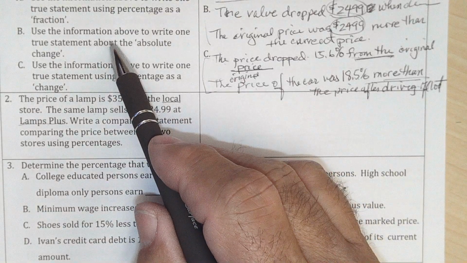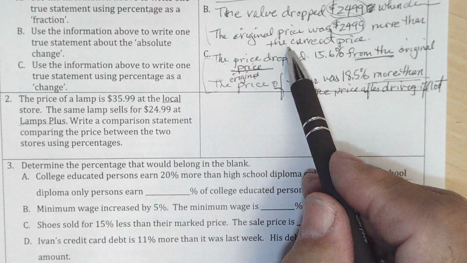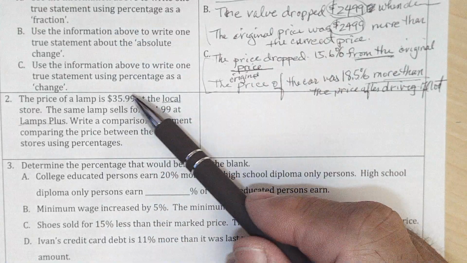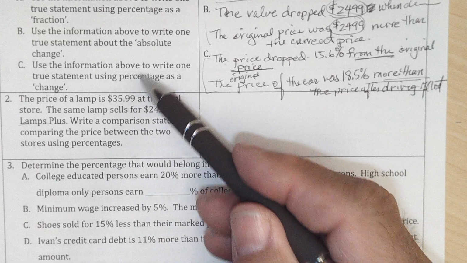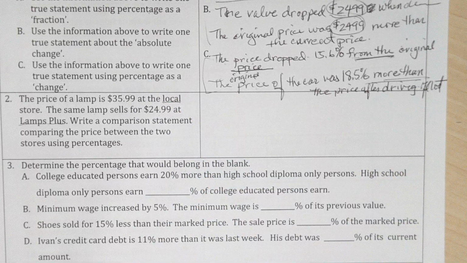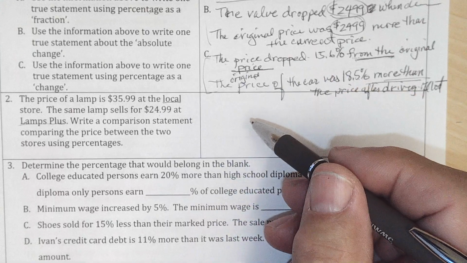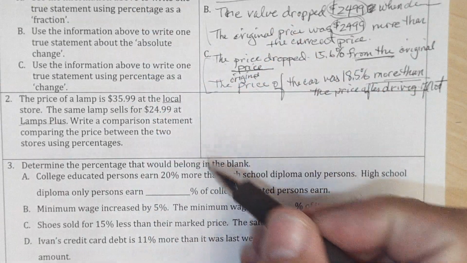Now you could do this kind of comparison, or you can do a fraction comparison, or you could do a change comparison. You got to do one of them. So I'll just do the fraction ones.